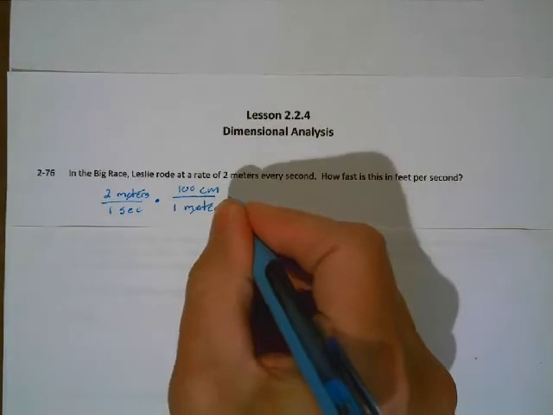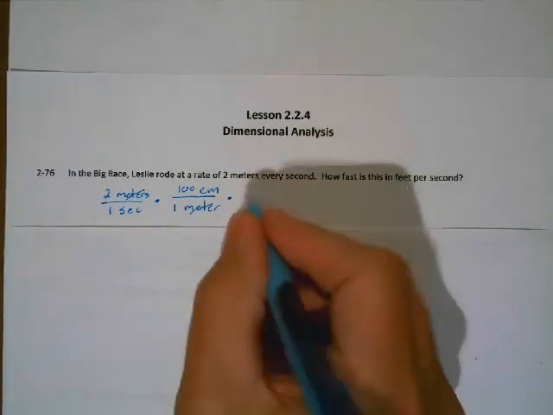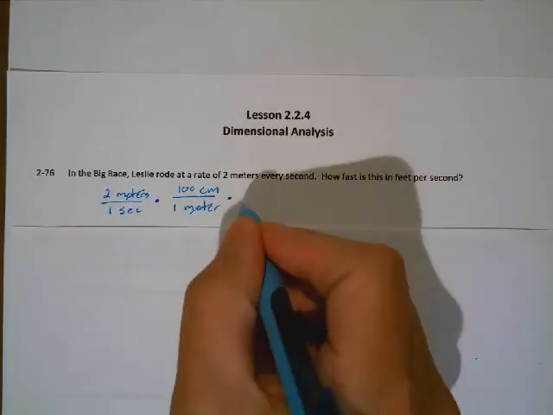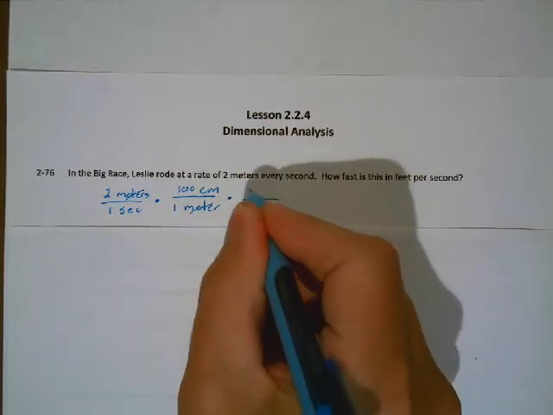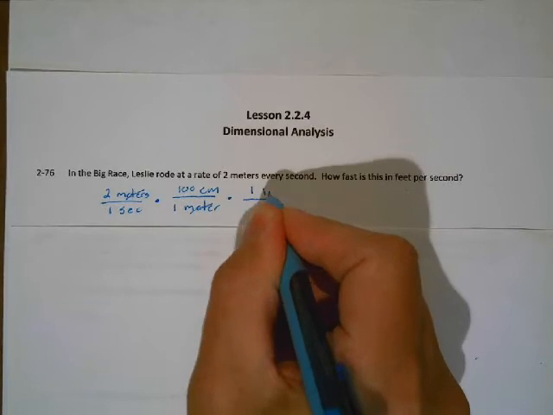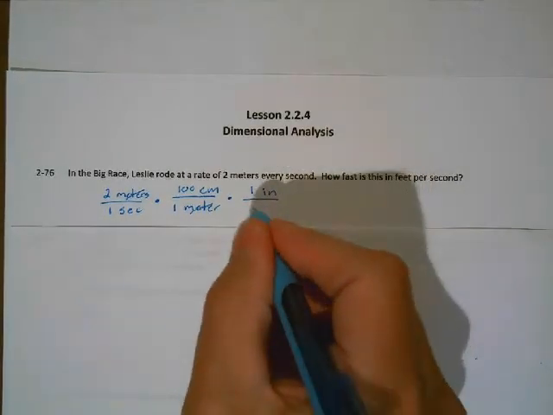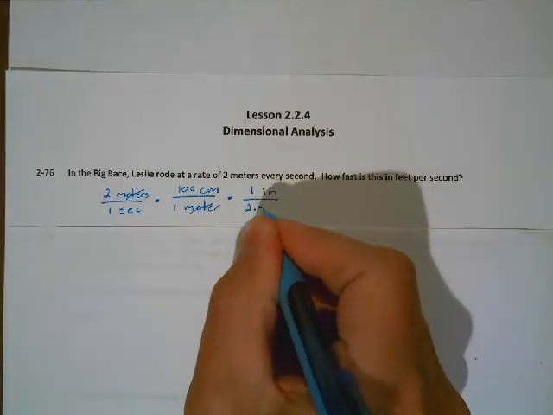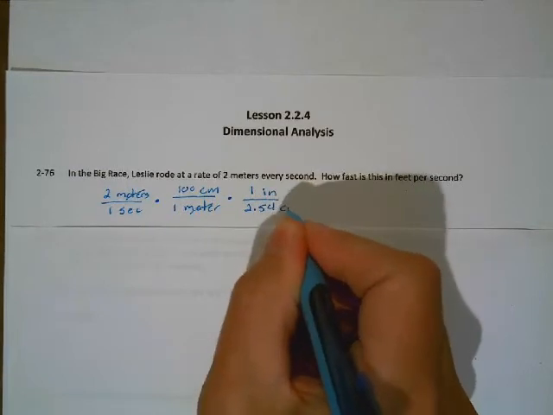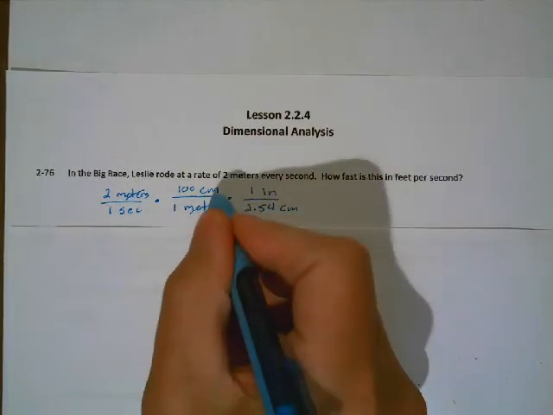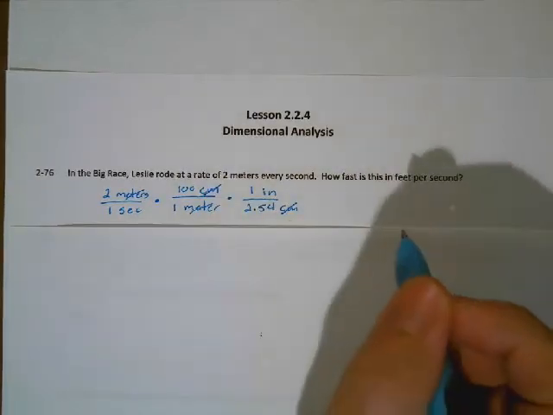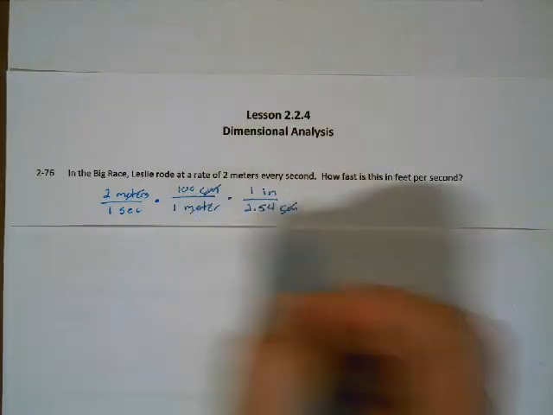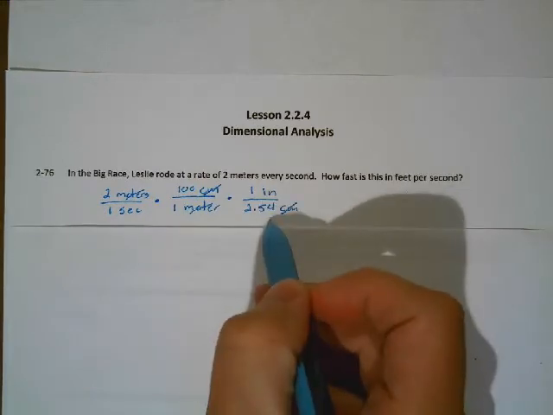We want feet per second. So I'm going to do the conversion for that. But I know inches per centimeter. So I'm going to say that there is 1 inch for every 2.54 centimeters. And again, what we're seeing here is the centimeters up here is reducing the centimeters down here. And again, we're just multiplying by 1 because 1 inch equals 2.54 centimeters.